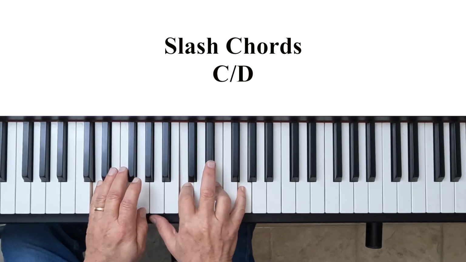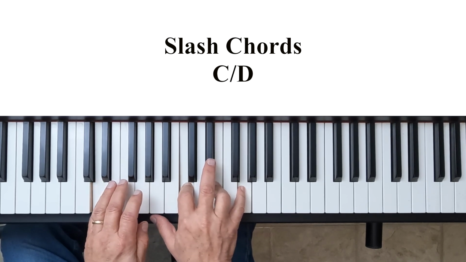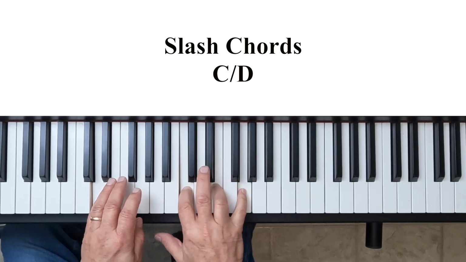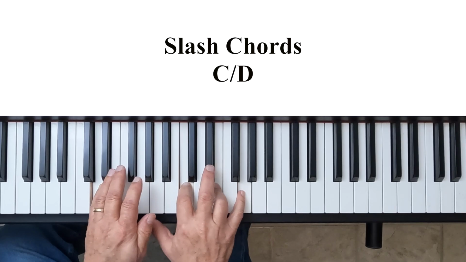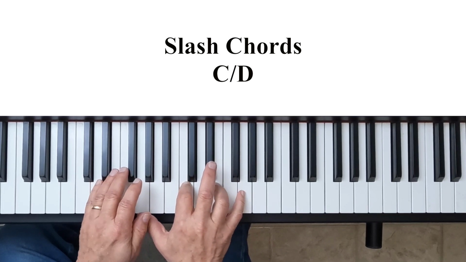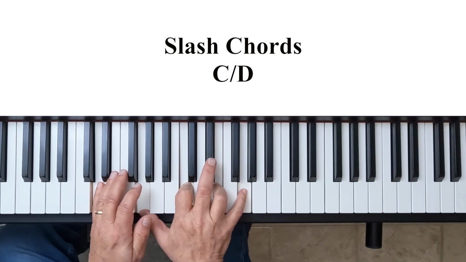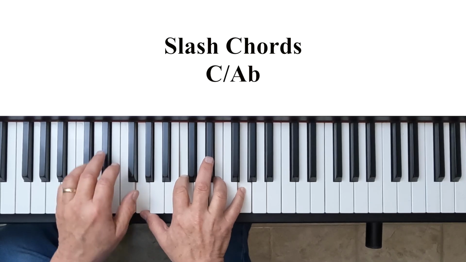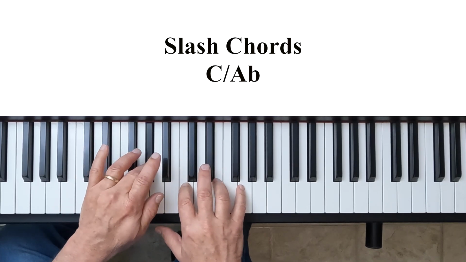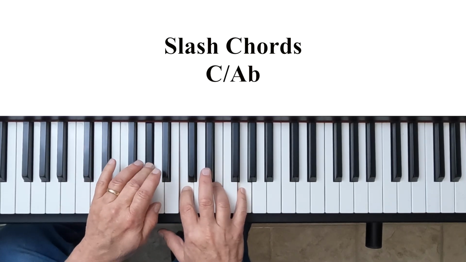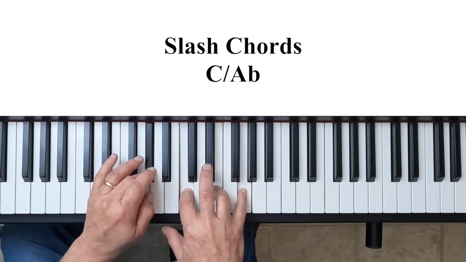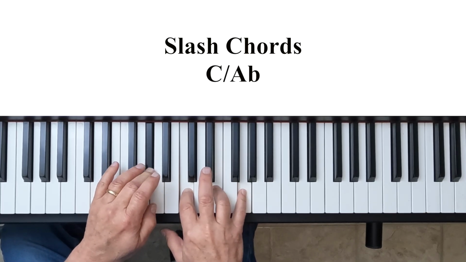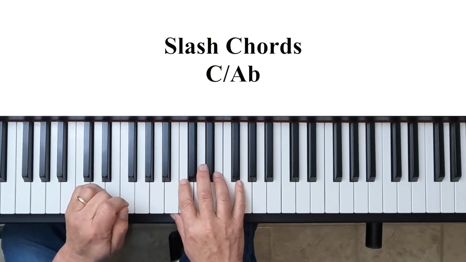These are some of the basic, or I should say the most common slash chords that you might find, where you have a C as the chord and then these alternative notes as the bass. So C over D, you might see that a lot. Or you might even see something like C over A flat. Now, what's interesting about these C chords with alternative bass notes is that they often resolve to something.